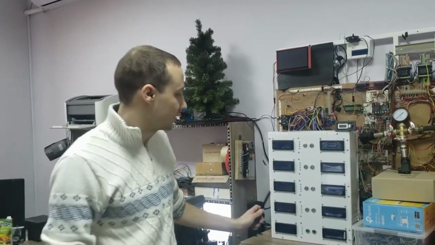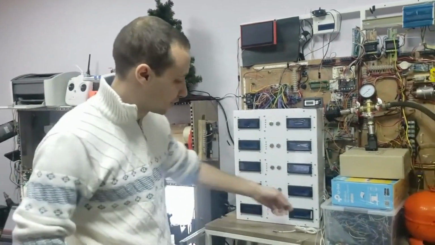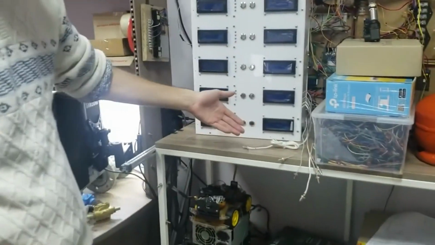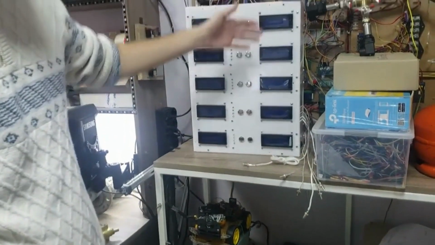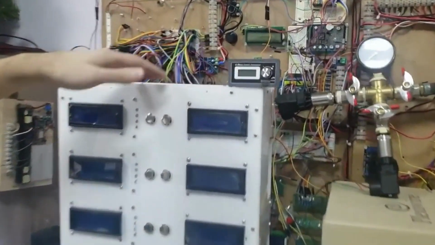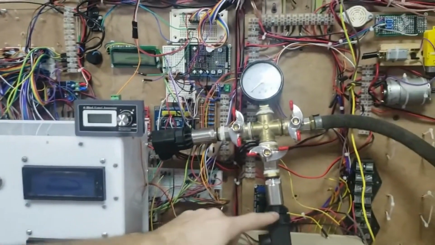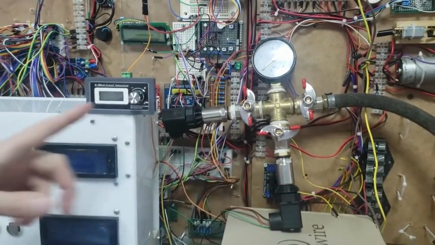A system with pressure sensors and temperature sensors. We have several temperature sensors that will be displayed on these screens. There is a signal generator that emulates readings from pressure sensors on these screens.